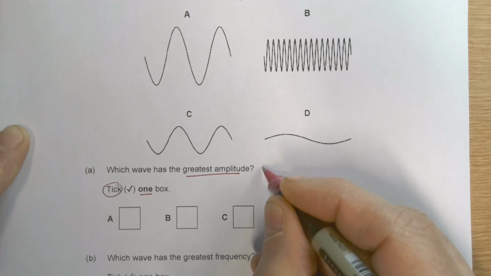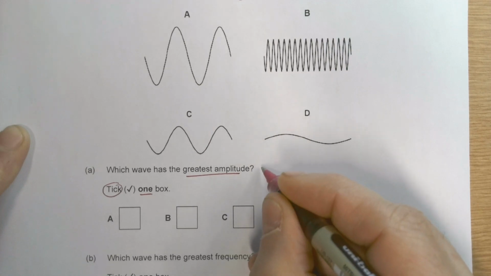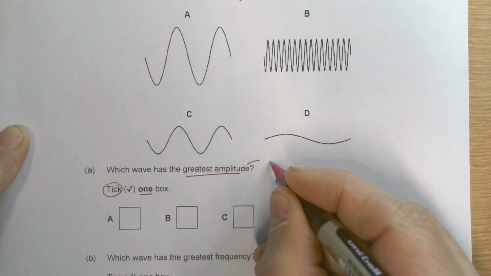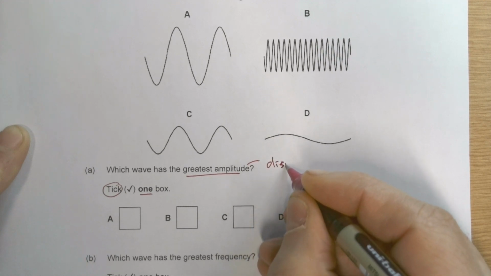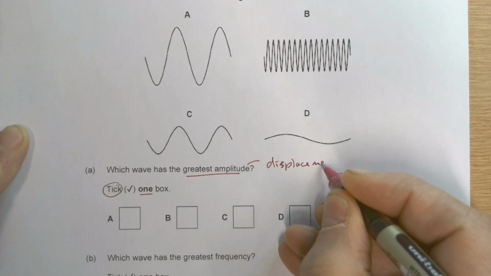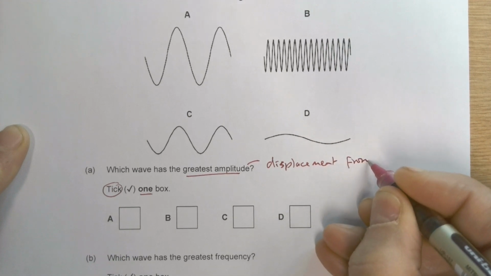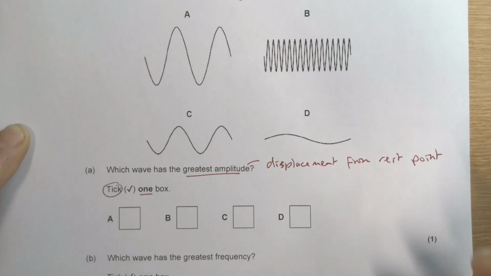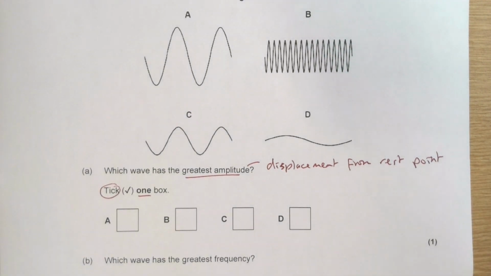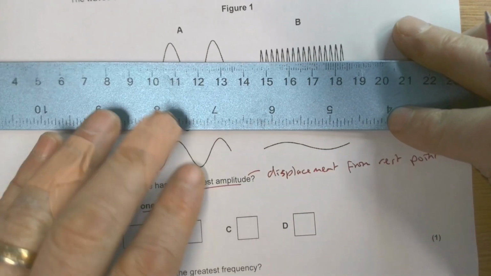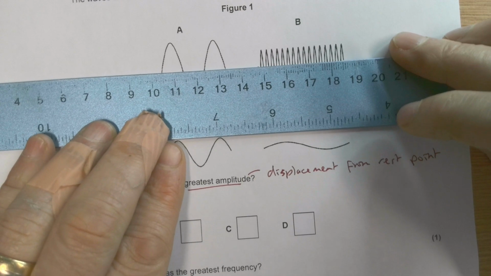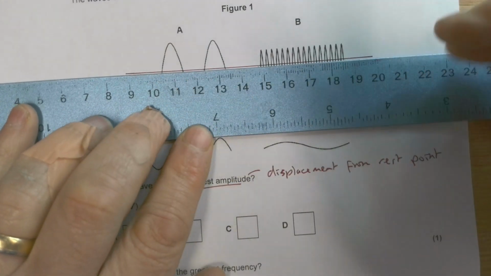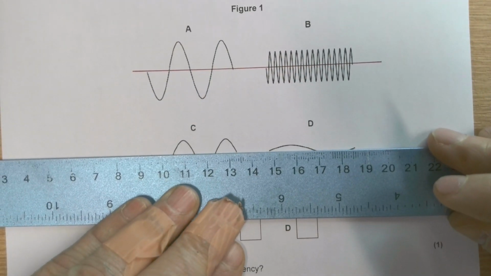Amplitude is a measure of the displacement from the rest point. Okay, so imagine waves on the water. When the water's still, the water is at its rest point, and what happens as soon as there's a wave that passes through it, it will move up and down.